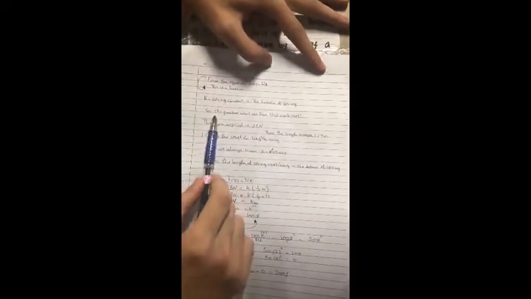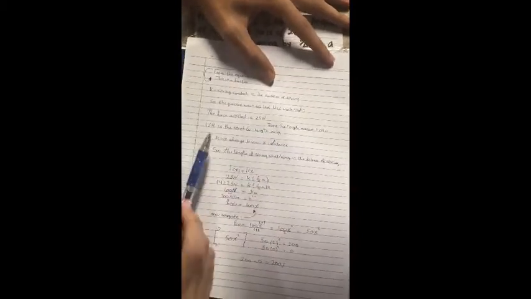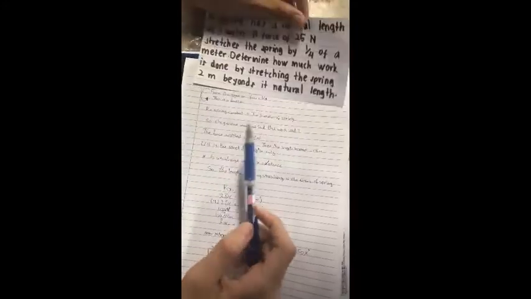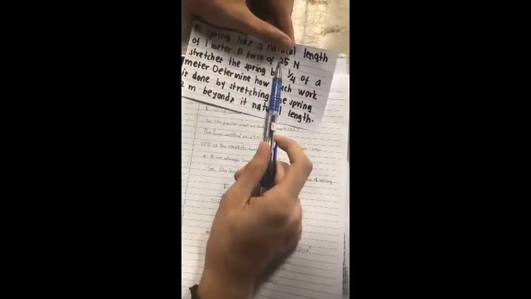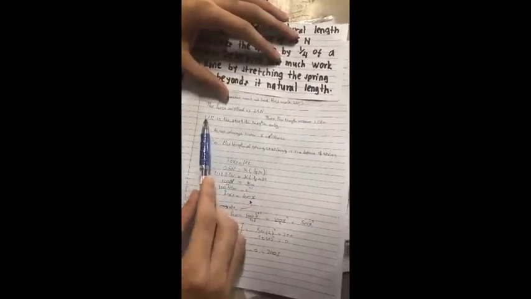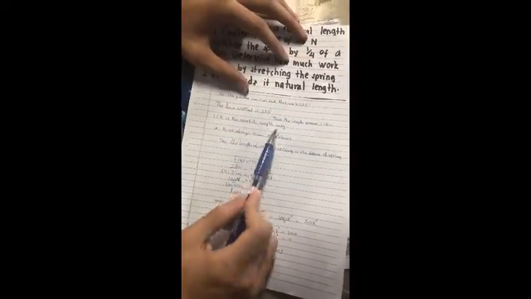Okay, so the question wants us to find the work. He gave us in the question the force, which is 25 Newton, and 1/5 is the stretch length only.